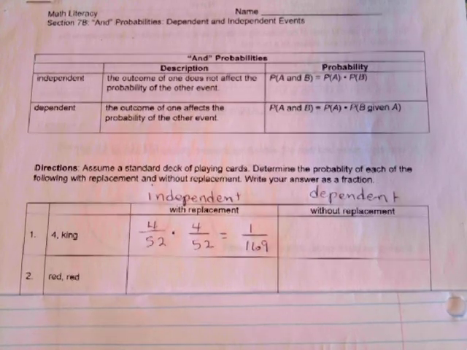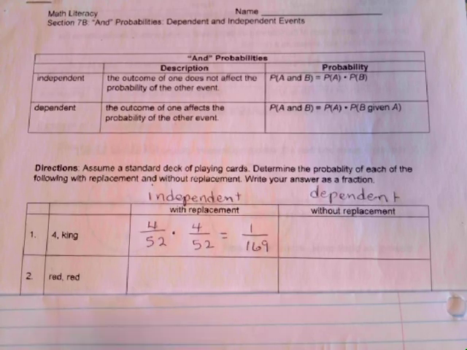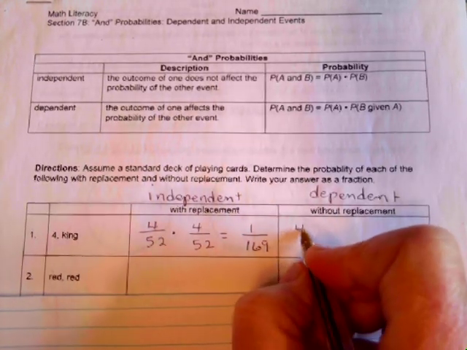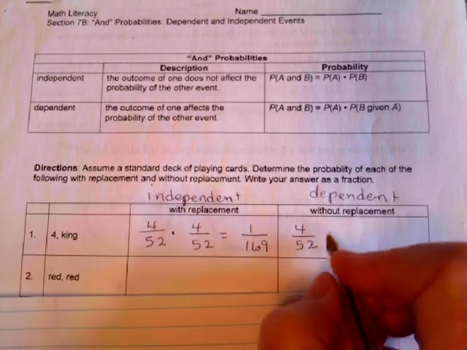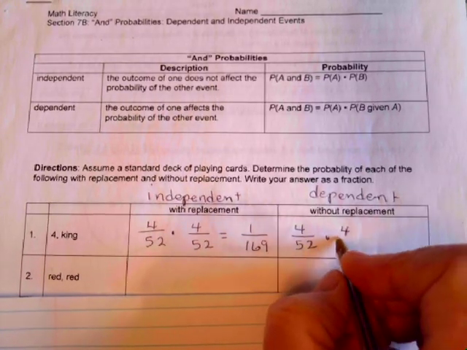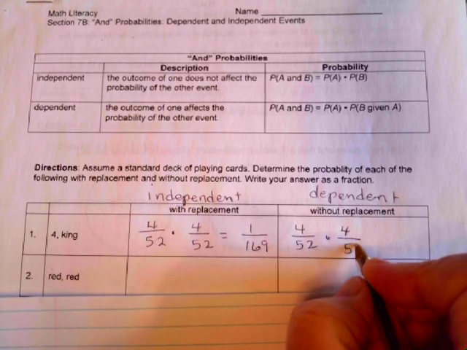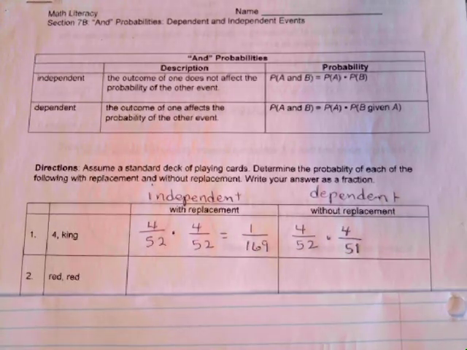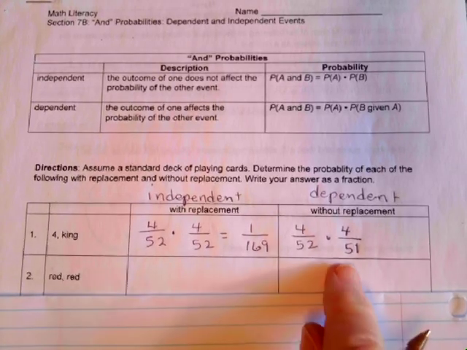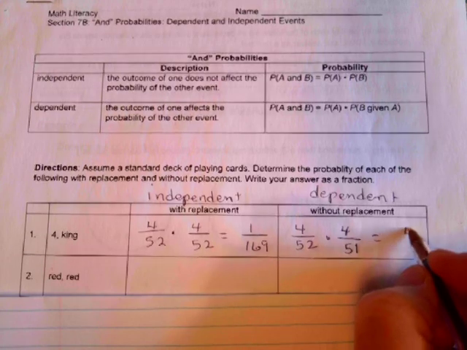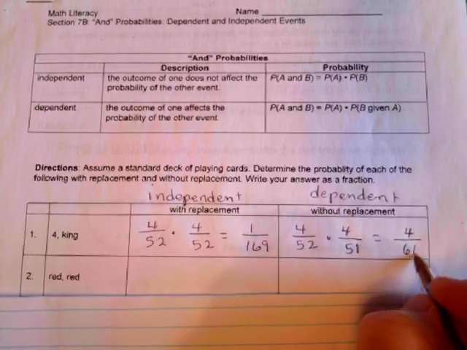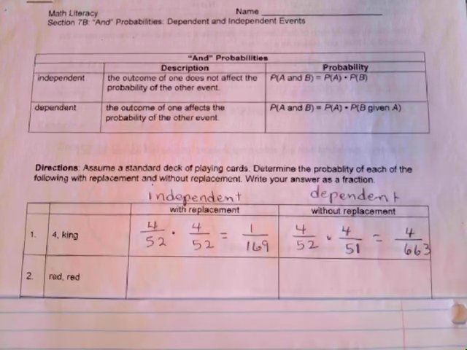Now, what if you draw that 4 and you lay it over here and you don't put it back in there? You had 4 chances out of 52 to get that 4. Now then, you've got 4 chances out of 51 to get that king, because if you get that 4 and you lay it down over here, you don't have 52 cards in there anymore, you've got 51. Multiply straight across, 4 out of 663.